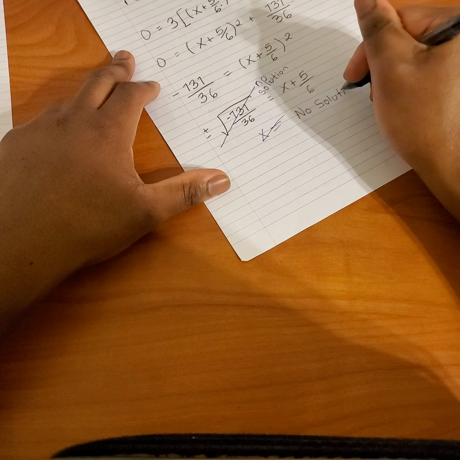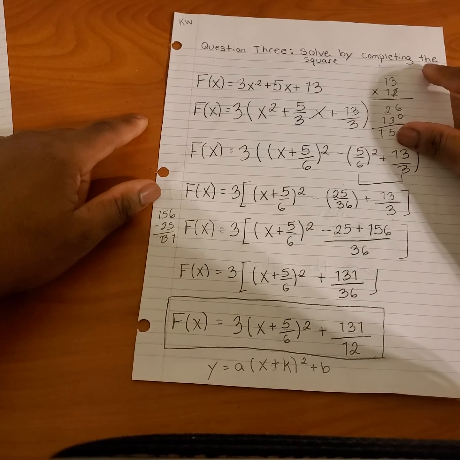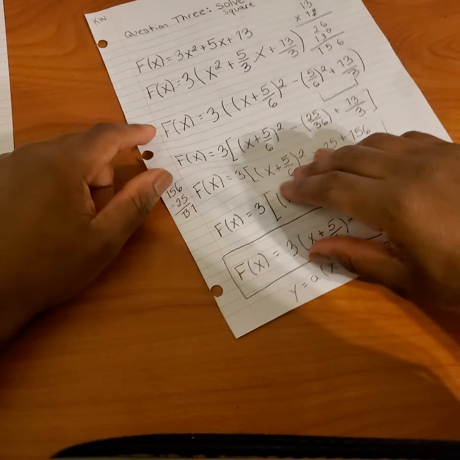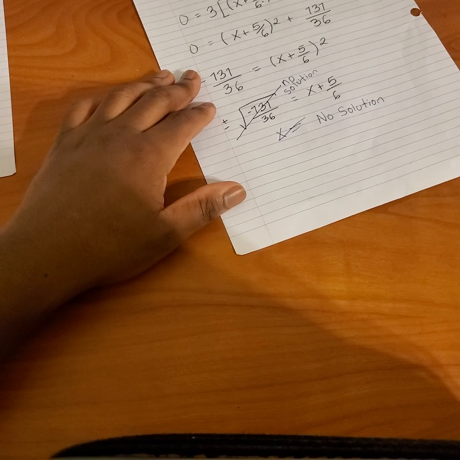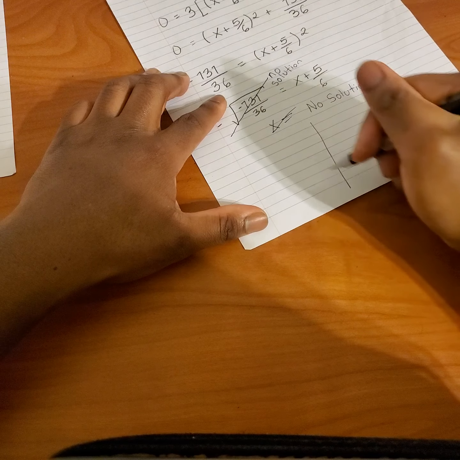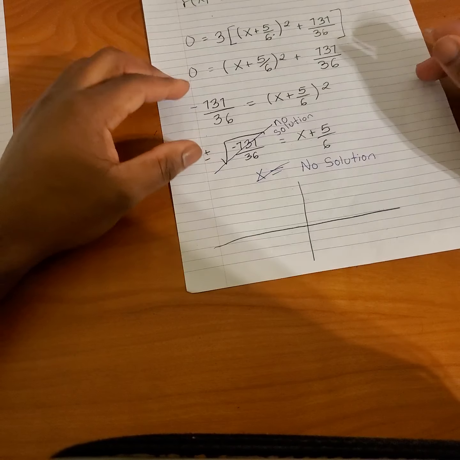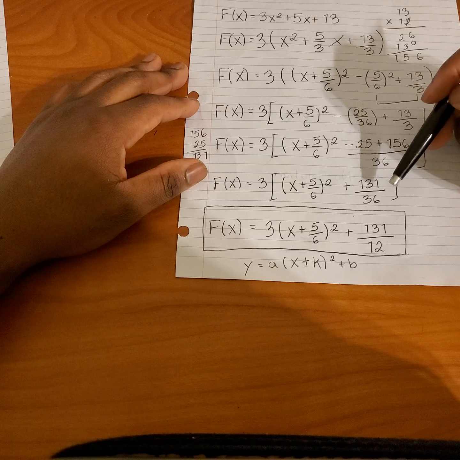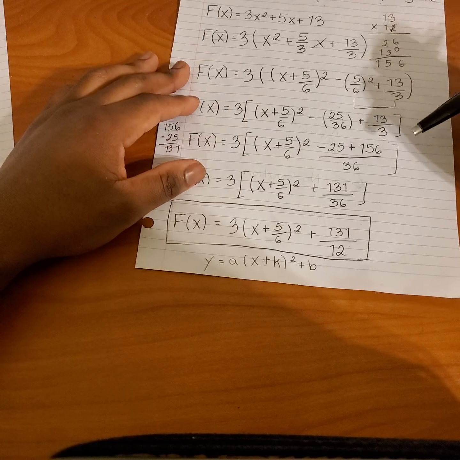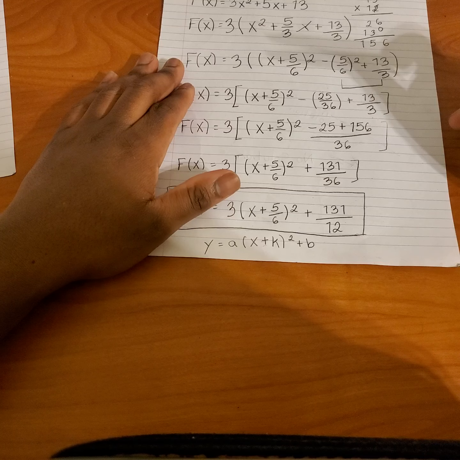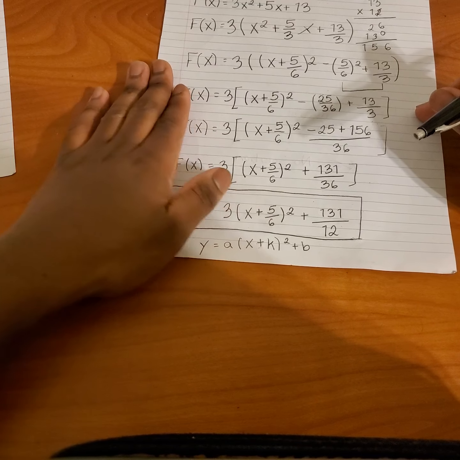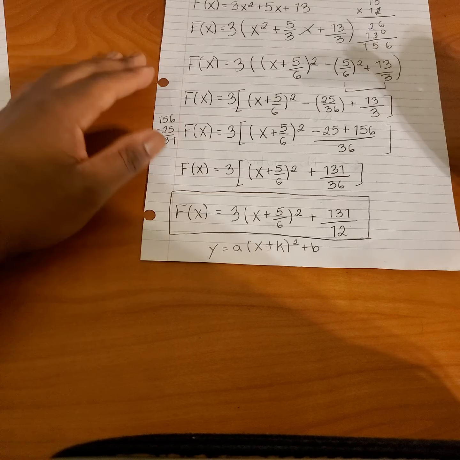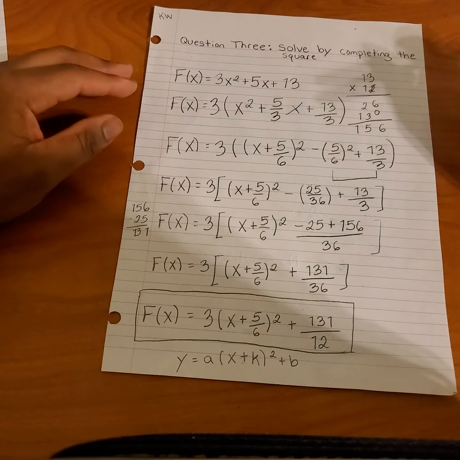And if you remember what I talked about earlier with the graph, if we look at the equation that we have, and we were to sketch a graph out of it, a quick rough sketch. Our original equation, our equation for the graph is f of x equal to 3 times x plus 5 over 6 squared plus 131 over 12. This doesn't matter for a rough sketch. This is actually a vertical compression, but for the sake of this, it's not too relevant because it's a rough sketch.